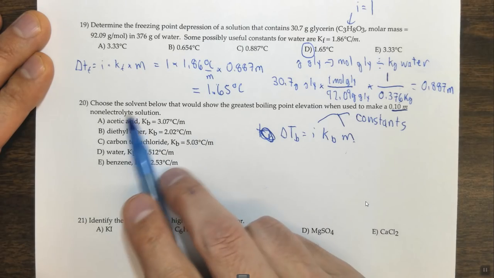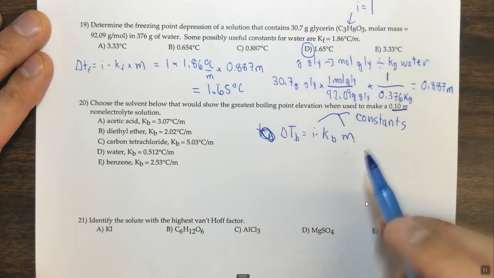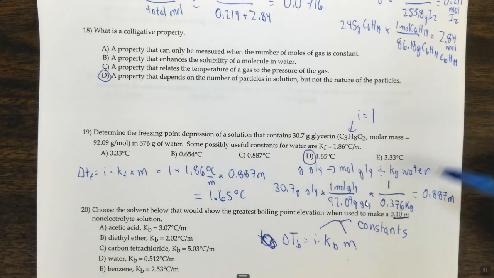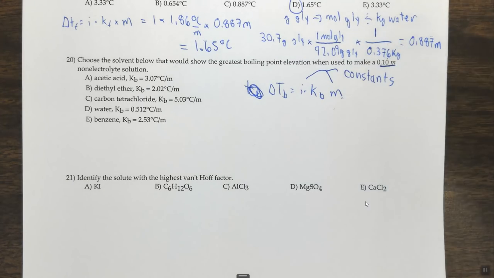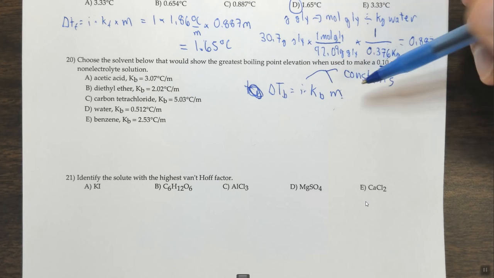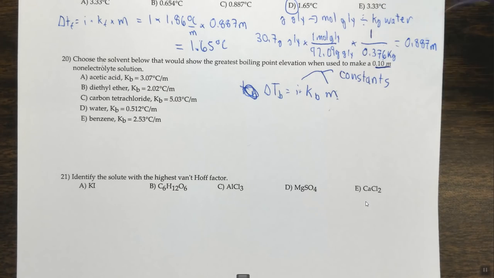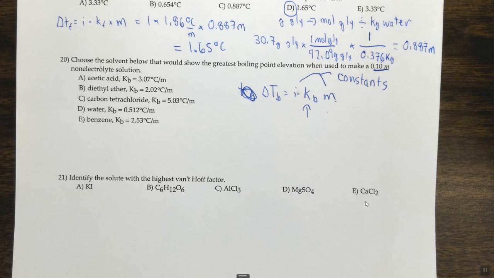And it's a non-electrolyte solution. That makes i a constant. So, to be clear, i and m are not always constants. In the previous question, we had a value for molality, okay? But in this particular question, i and m are constants because of the way the question is worded. It's a non-electrolyte solution, i is 1, and it's 0.1 molal in all cases. So in this case, the only thing that matters is Kb.